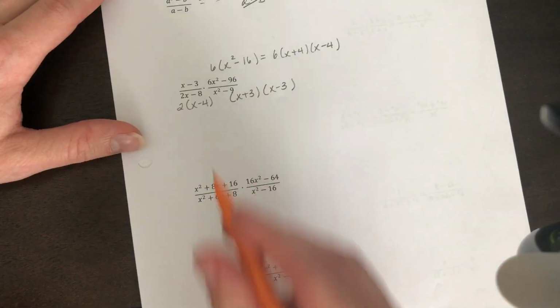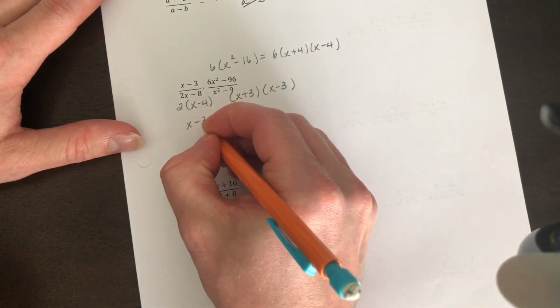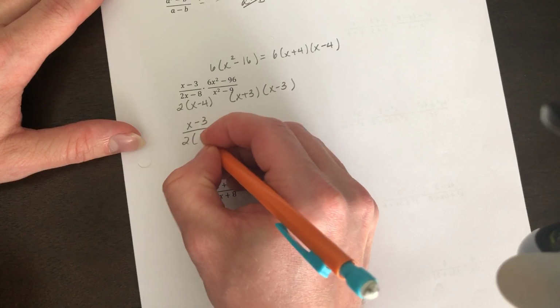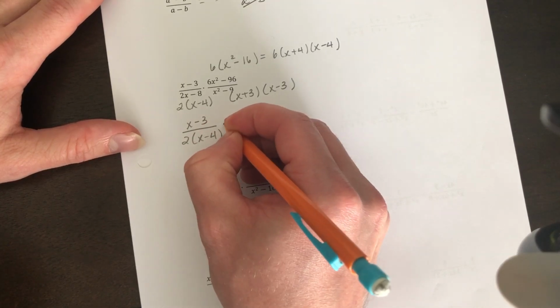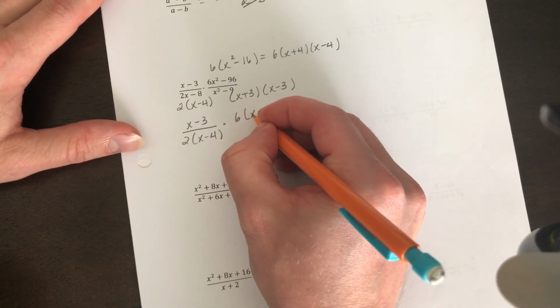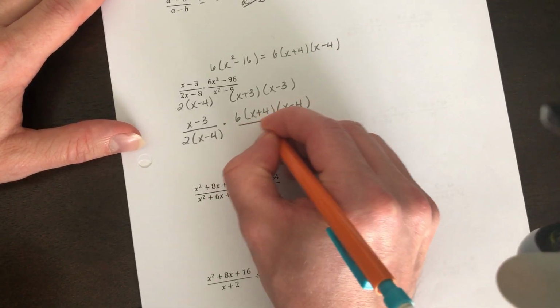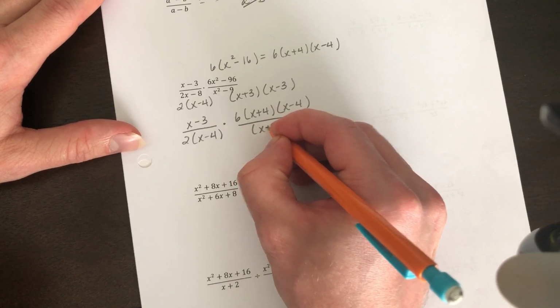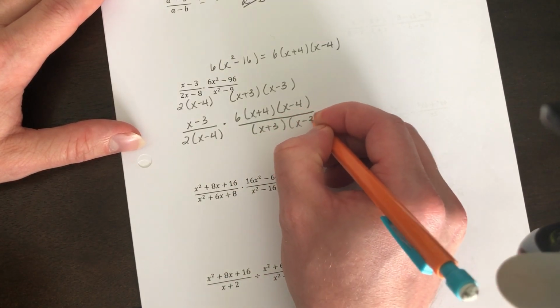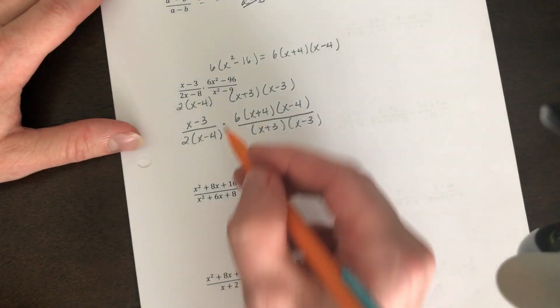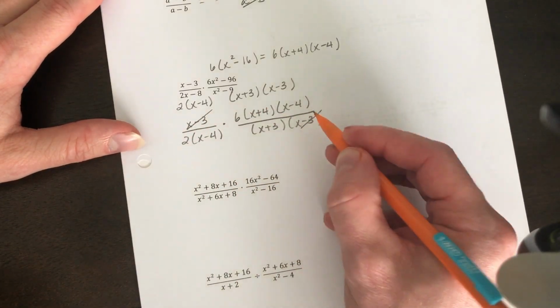Okay, so once I've done that work, I'm going to come down to the bottom and I'm going to rewrite everything in my factored form. And I'm going to cancel what I can. So the x minus 3's will cancel.